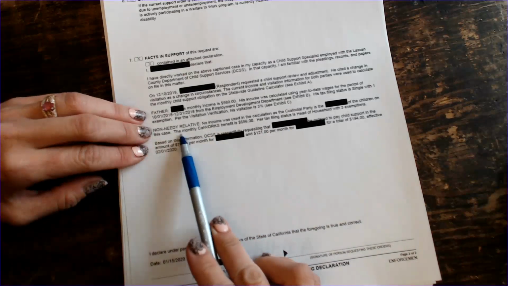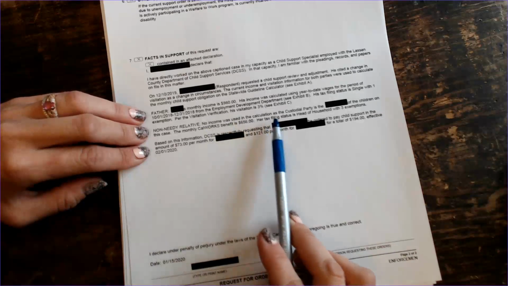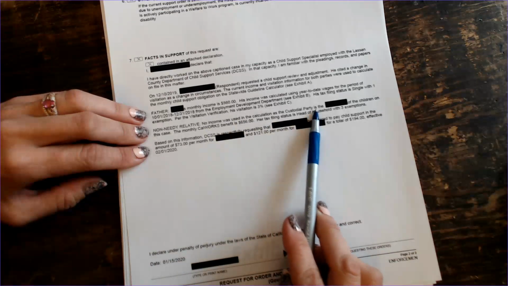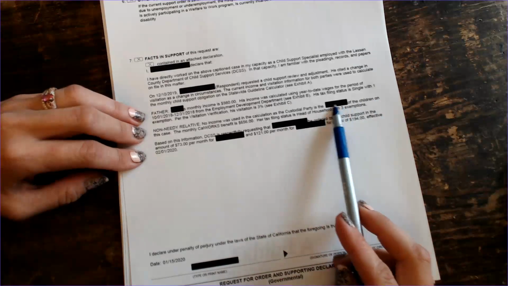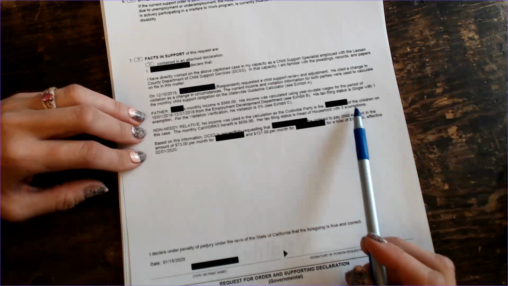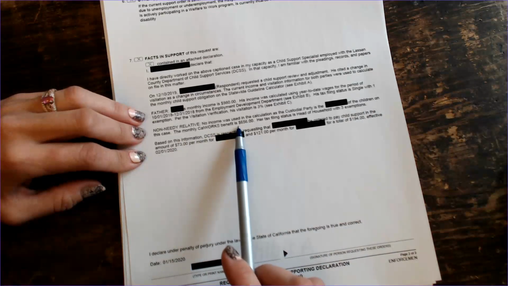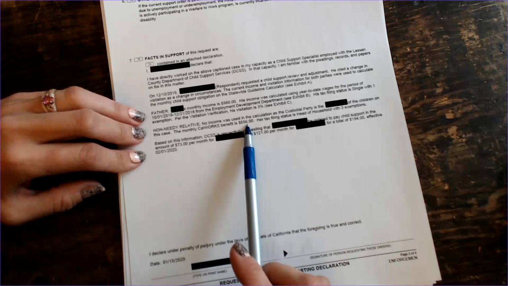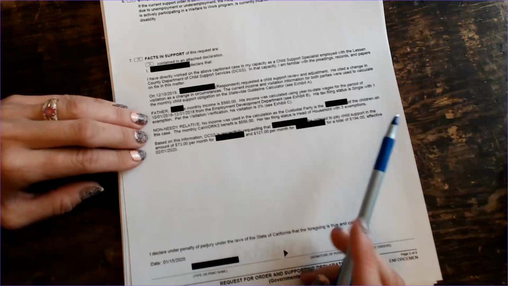So we'll read this. "Non-needy relative. No income was used in the calculation as the custodial party is the," and then here it actually states how they're related to the child, basically non-needy relative of the children on this case. "The monthly CalWORKs benefit is $656. Her tax filing status is head of household with 3 exemptions."